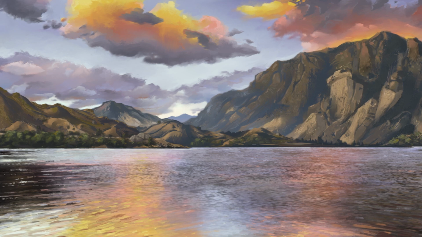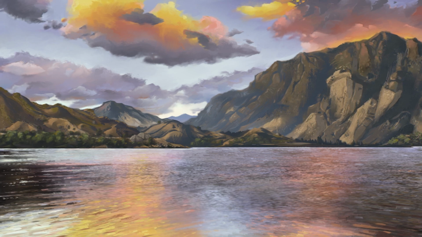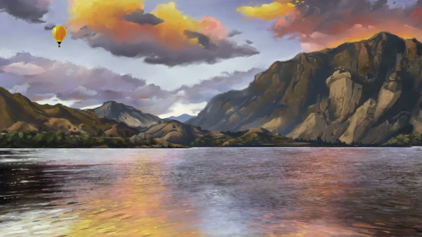Still, I think that if I were to add some sort of context, this painting would capture attention for longer. I'll use AI to generate a hot air balloon in the sky, and already you can see how it makes it more interesting.